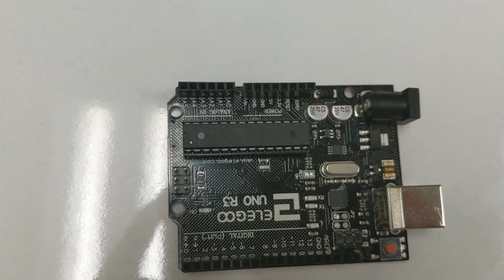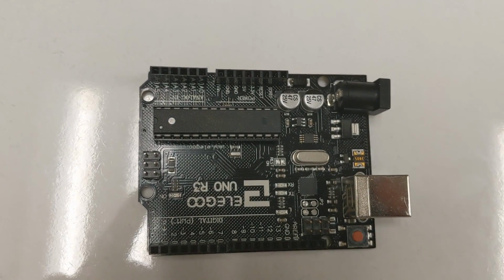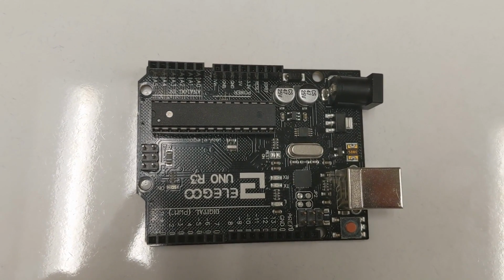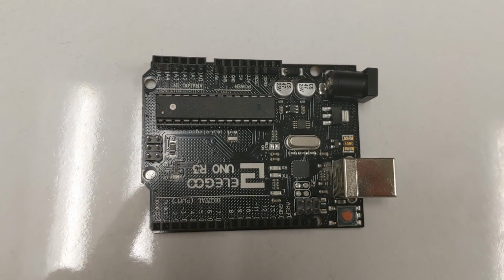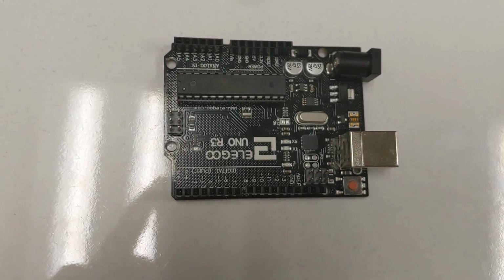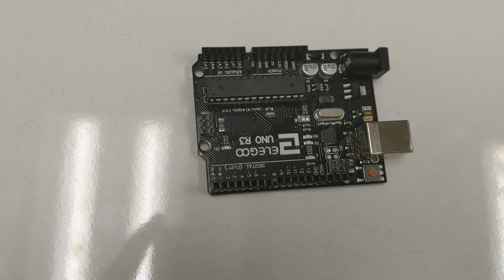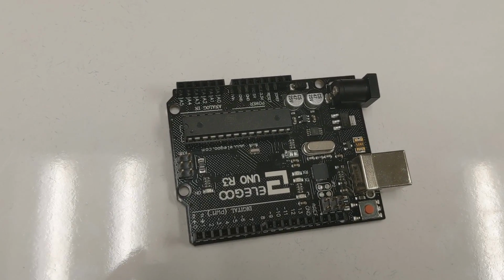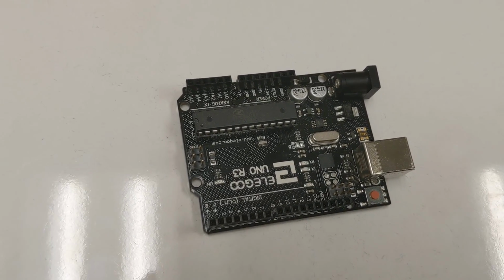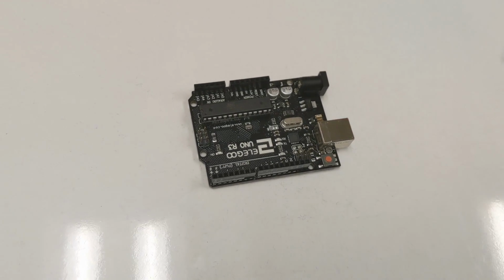The digital pins over here are used when you are working with a device that has two states, such as a lamp, where the two states are on and off. And the analog pins over here are used when you are working with components that will have many different states, such as if you were trying to look at the temperature outside.